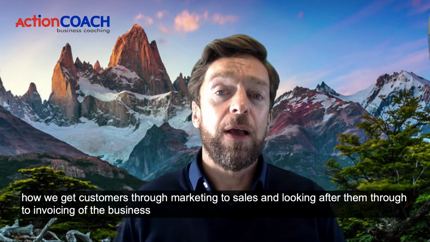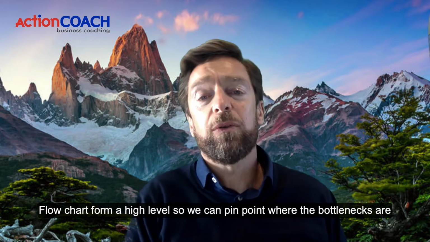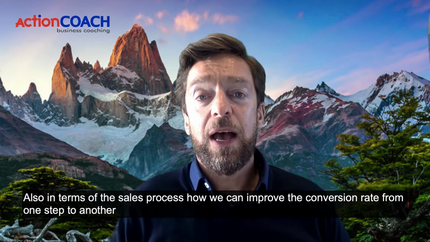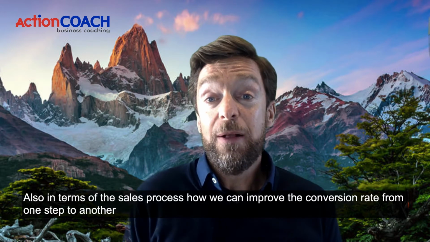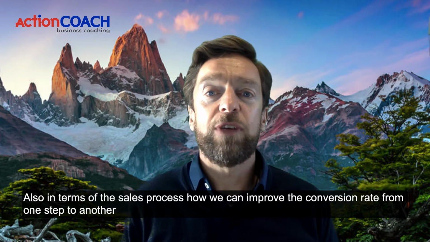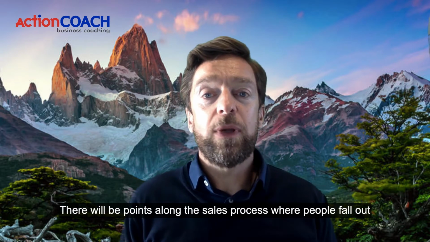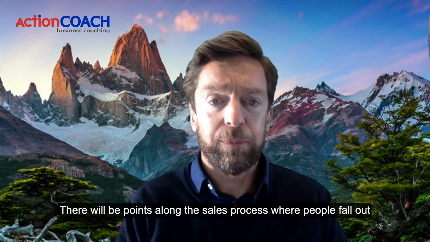So flowchart it from a higher level so we can pinpoint where the bottlenecks are along the process, and also how we can improve the sales process, how we can increase the conversion rate from one step to another, because there'll be points along that sales process where people fall out.